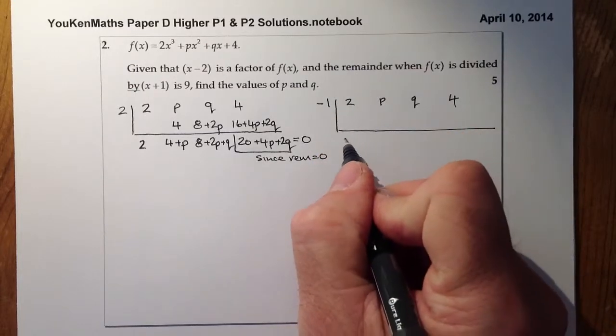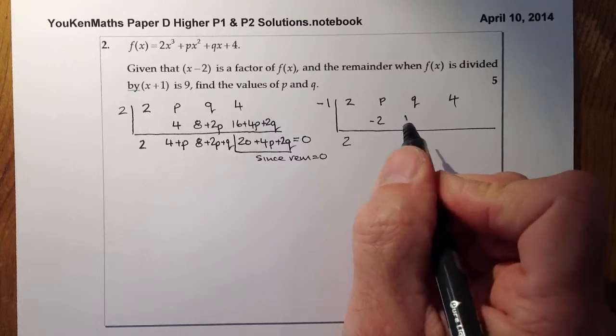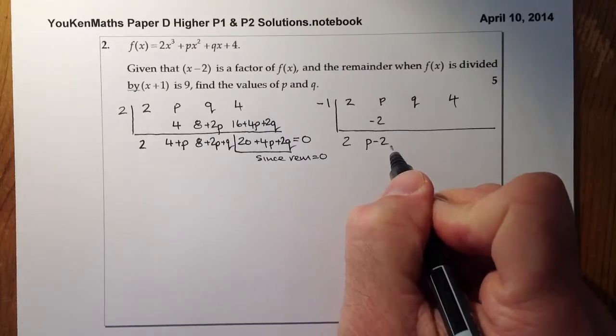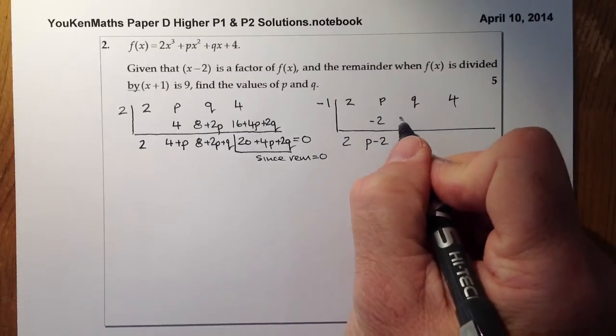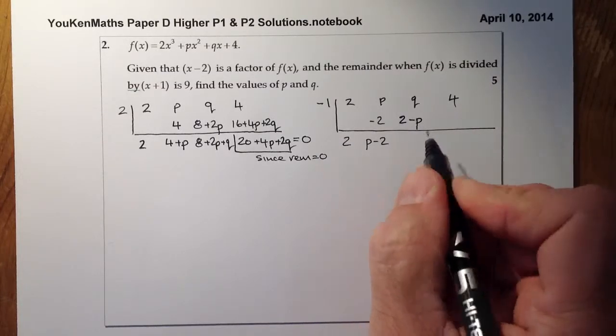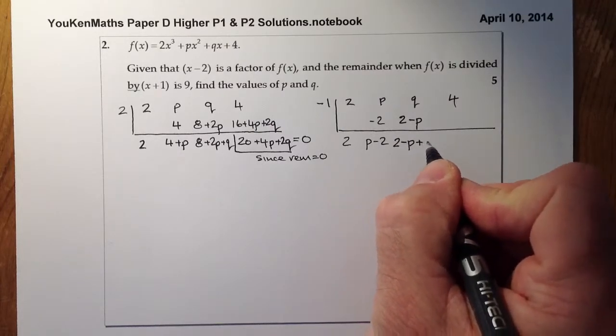Okay, so we'll bring the 2 down first of all, multiply it by the minus 1, that gives me minus 2. I've then got p minus 2, and multiplying this by minus 1 gives me 2 minus p. I'll gather these together, so that'll be 2 minus p plus q.